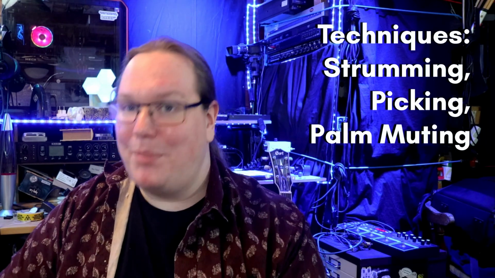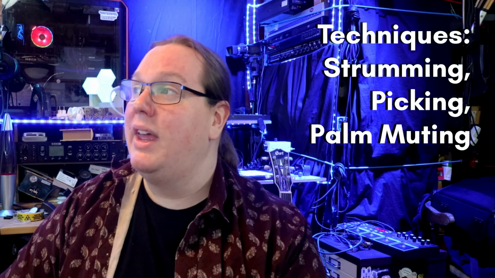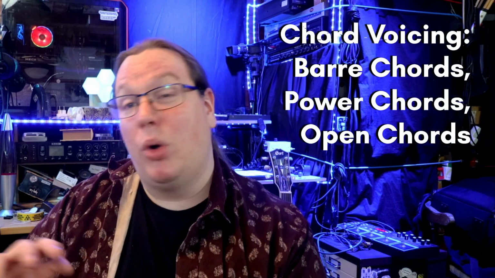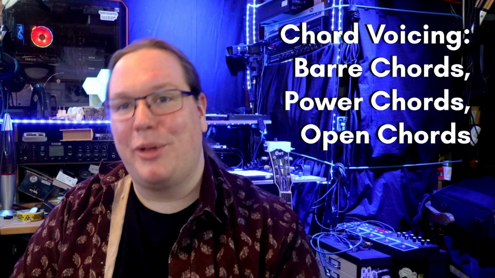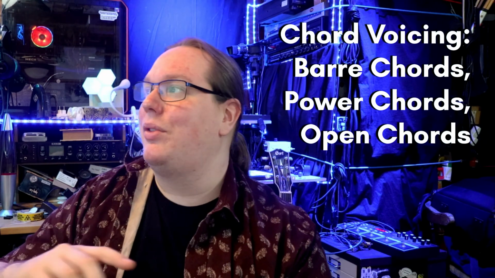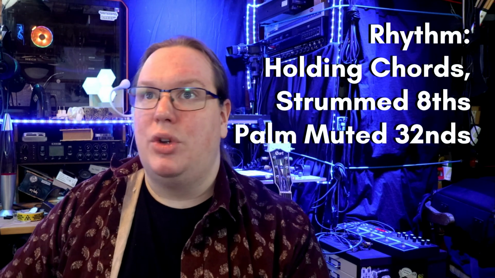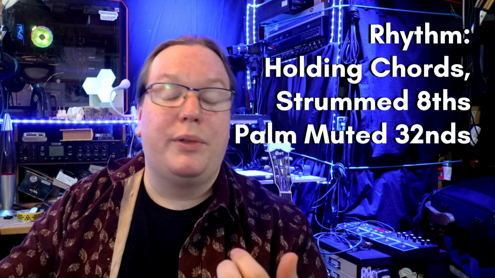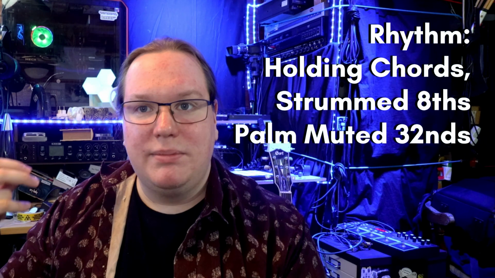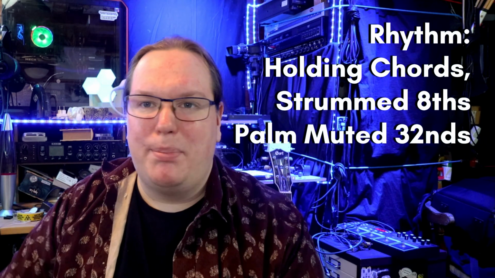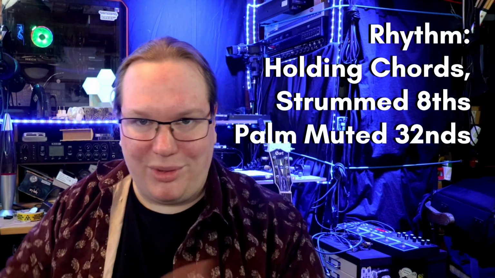For guitarists, articulation can mean using specific techniques: strumming, picking, palm muting. It also means chord voicings like bar chords, power chords, open chords, and it can also mean the rhythm that we play. Do we hold a chord for a full bar, or do we play 8th notes or palm mute 32nd notes or whatever?